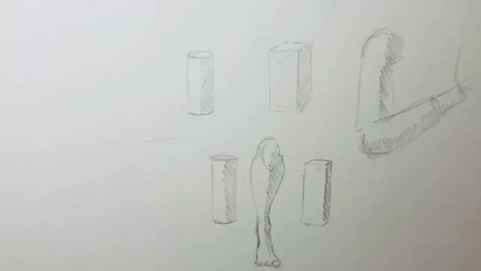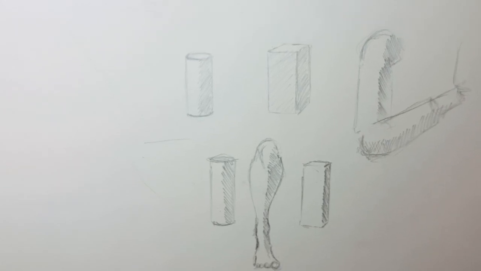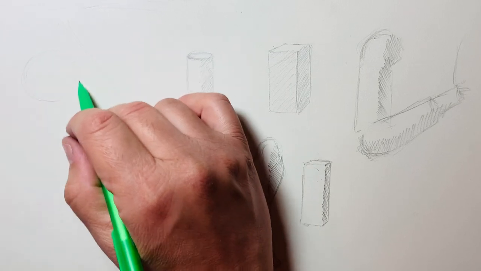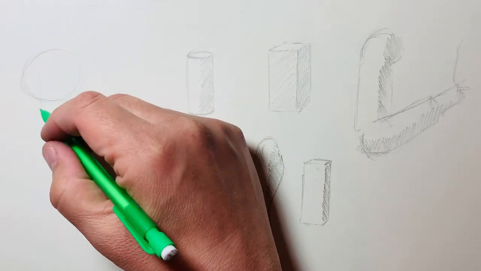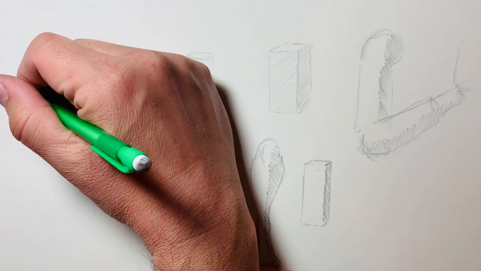Okay, and this is something that you can really apply to basically any part of the figure. Like if you're drawing a head, working on a portrait, and then you've got to draw a 3/4 view, let's say.